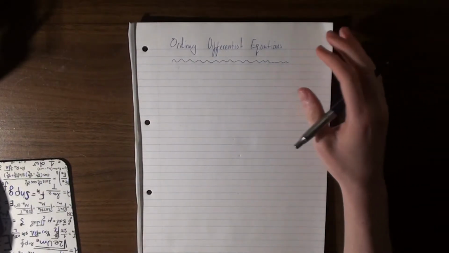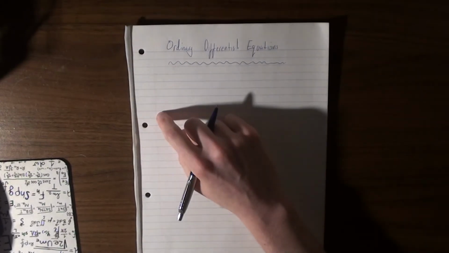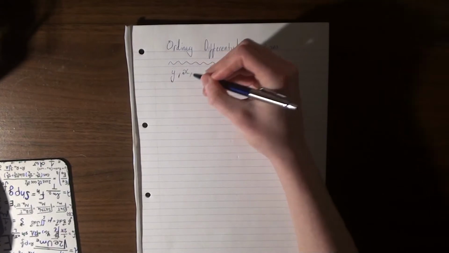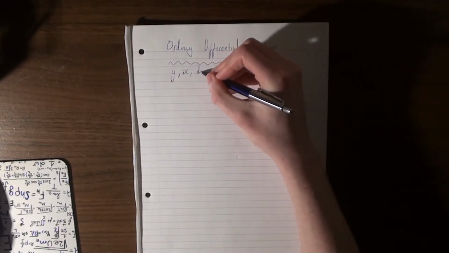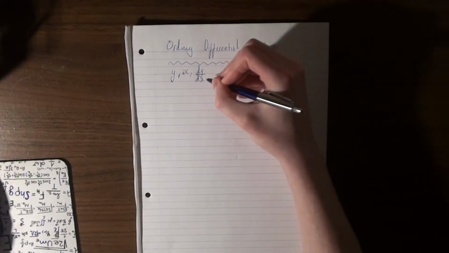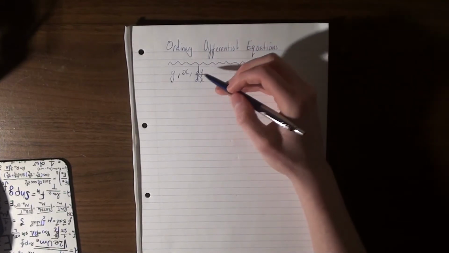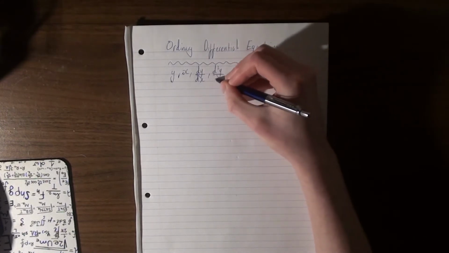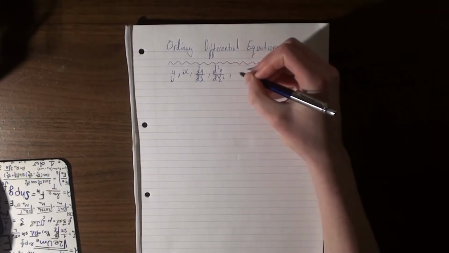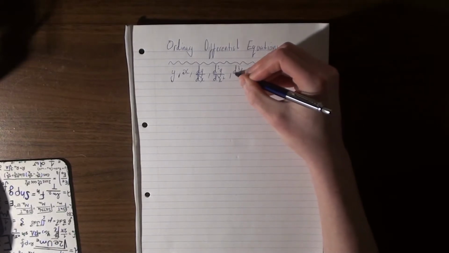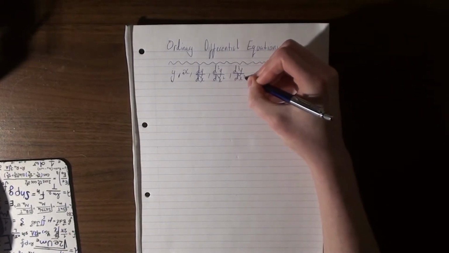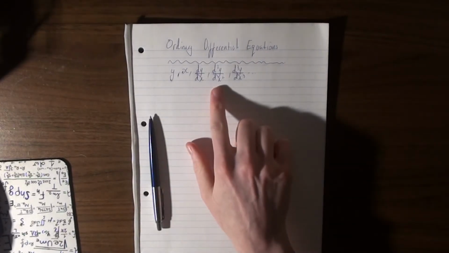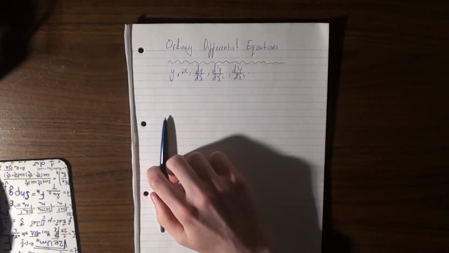A differential equation is just an equation that looks at y, x, dy by dx, so the derivative of y with respect to x, and maybe d2y by dx squared, d3y by dx cubed, etc. Although, to be honest, you don't often see ones that go past d2y by dx squared. That's usually enough for us.